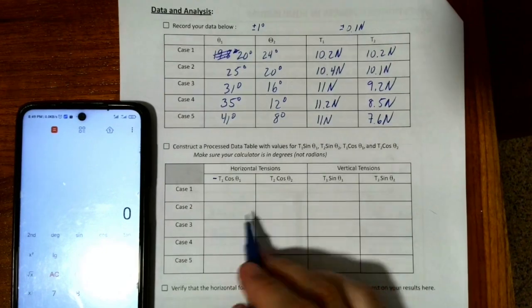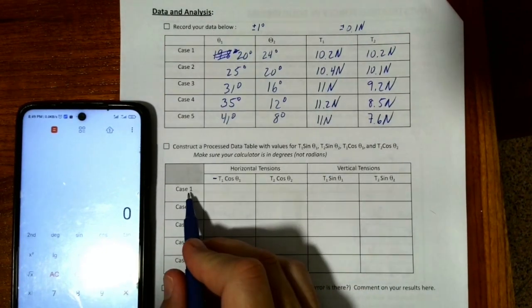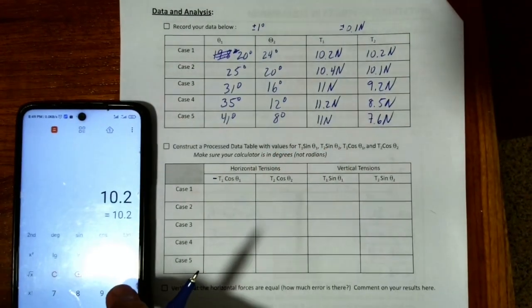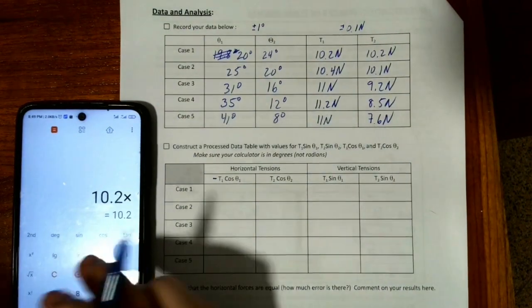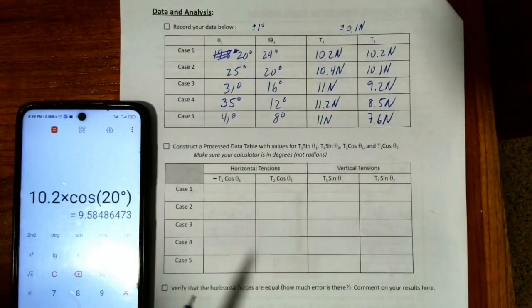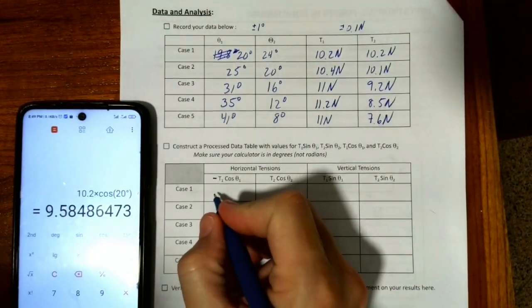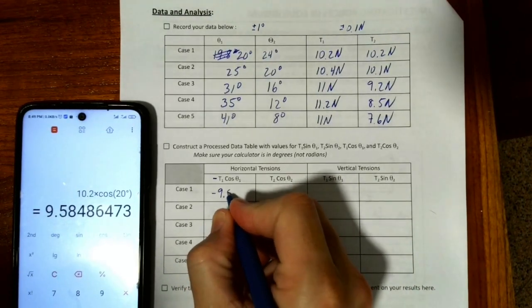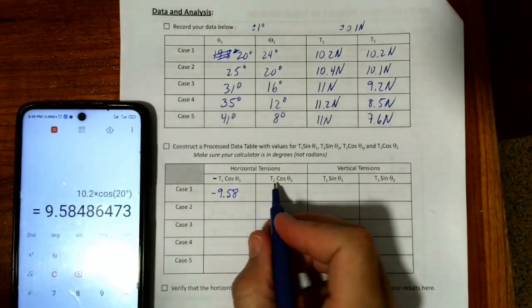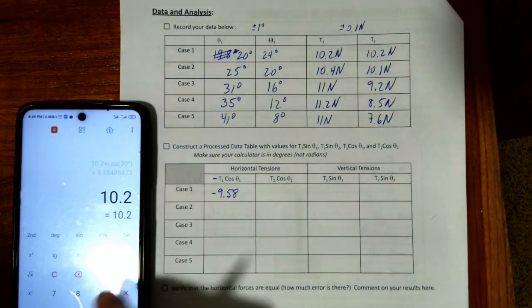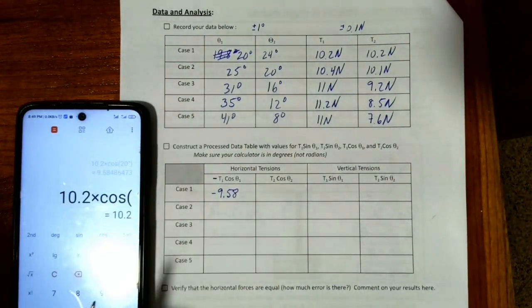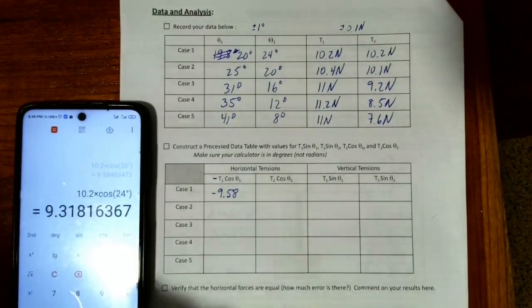All right, so from here, I'm going to show you case 1, and then I'll go ahead and pause the video. You don't have to sit and watch all of this. But for case 1, I'm just going to go tension 1, so that would be 10.2. And then I'm going to multiply by the cosine of theta 1, which was 20 degrees. And so there we go. We get 9.58, so hopefully negative 9.58. And then for the tension 2, that's just going to be the 10.2 times the cosine of 24.